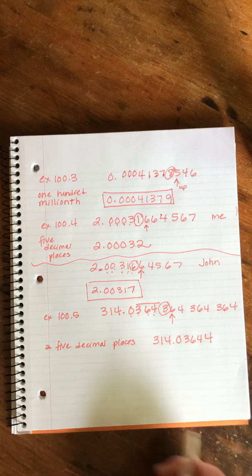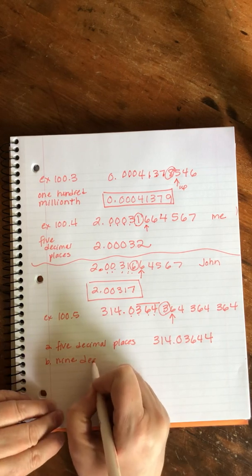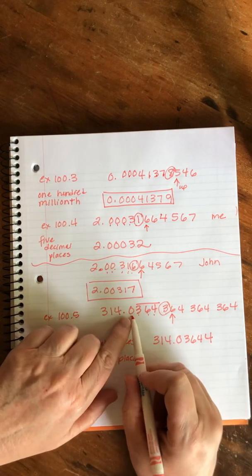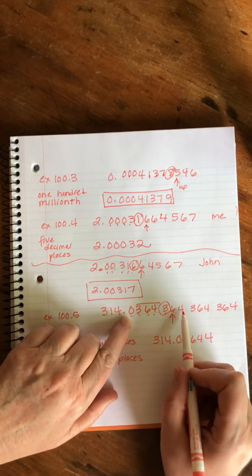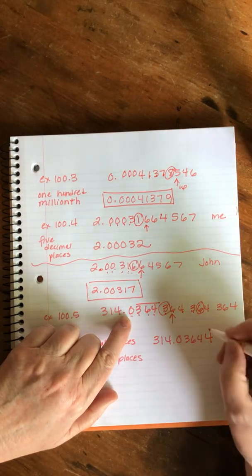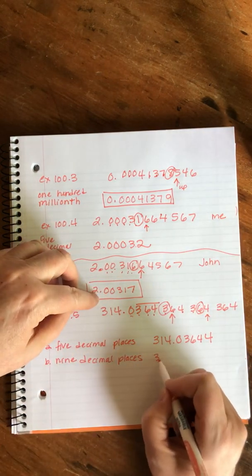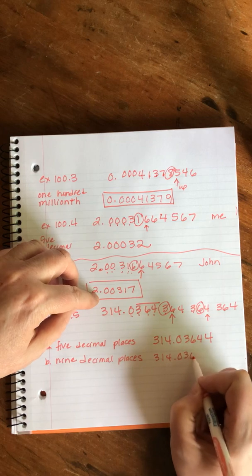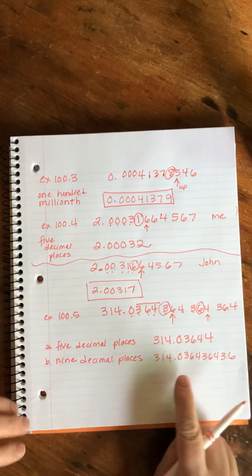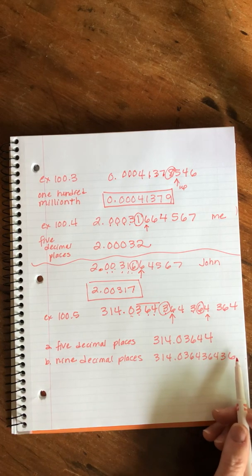Then part B tells me to go to 9 decimal places. Okay, let's count them out. 1, 2, 3, 4, 5, 6, 7, 8, 9. So we're either going to leave it at 6 or go up to 7. 4 tells us to leave it at 6, so our answer is 314.0, 6, 4, 3, 6, 4, 3, 6. Right? Is that 9 decimal places? 1, 2, 3, 4, 5, 6, 7, 8, 9.